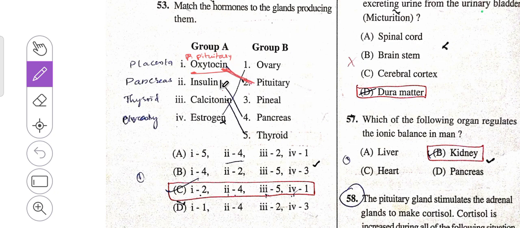Then insulin. This insulin is produced by the pancreas. In the pancreas, you will come across alpha cells, beta cells and gamma cells. The beta cell will synthesize insulin, the alpha cell will synthesize glucagon, and the gamma cell will produce somatostatin. So this insulin is from the islets of Langerhans of the pancreas, which act as the endocrine part of the structure.